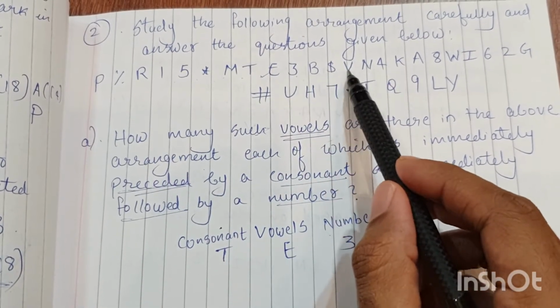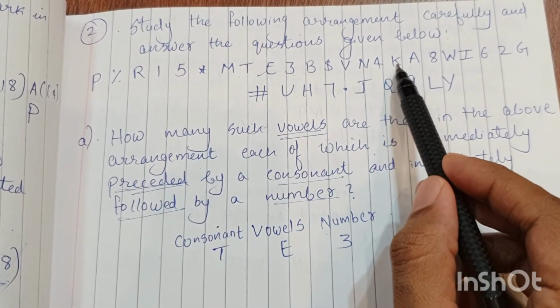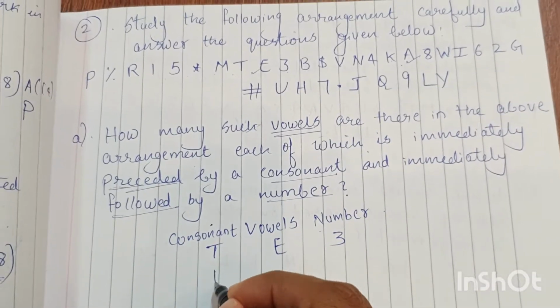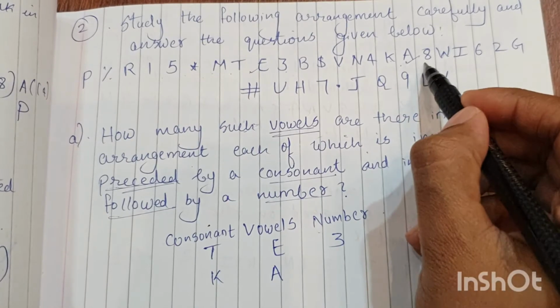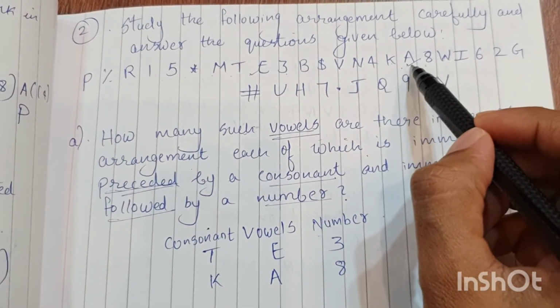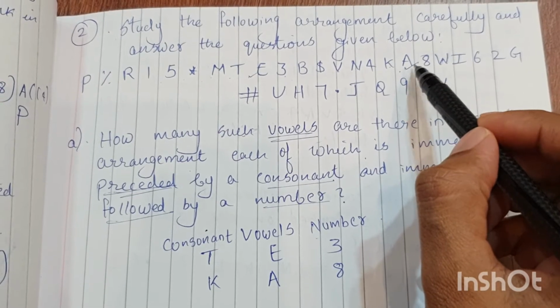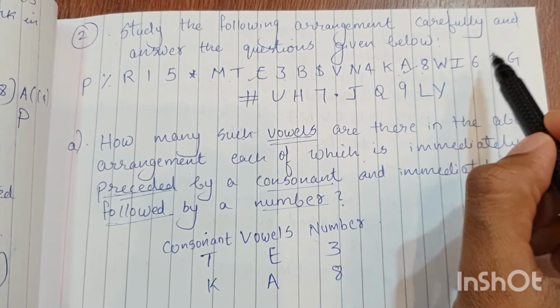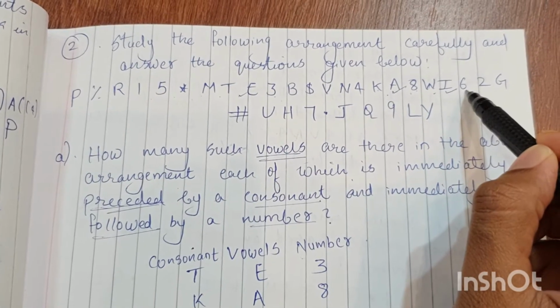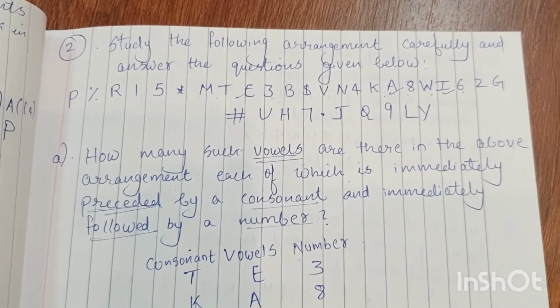3, B no, V no, N no, then K no, but A is there. Before A, is it a consonant? Yes, it is a consonant, and after A, is it a number? Yes, it is a number, so this is the second condition. This is another one. Okay, another answer. And again looking for the next vowel. I is the vowel. Before I, is it a consonant? Yes. After I, is it a number? Yes. So it is another one.